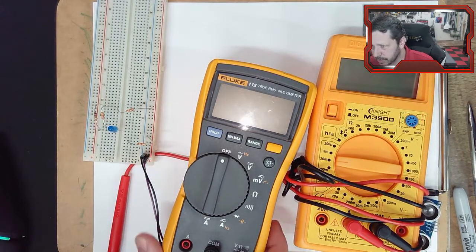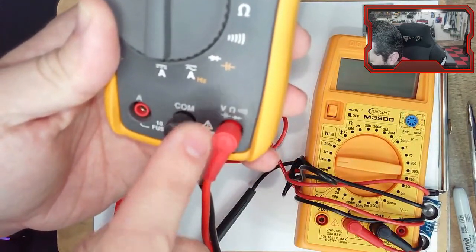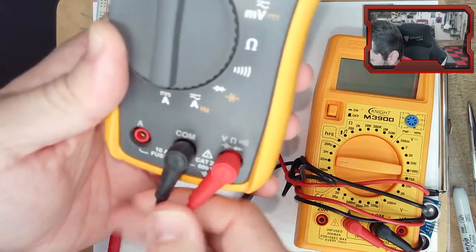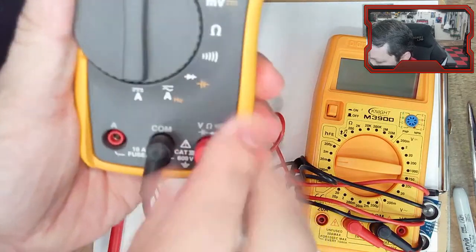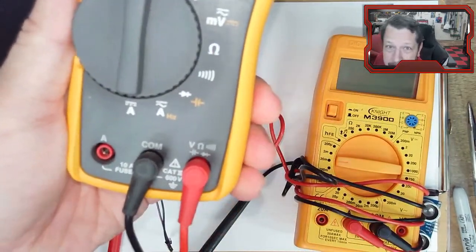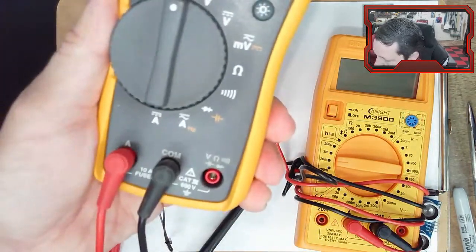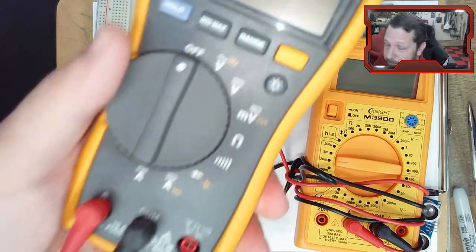If you'll notice on this multimeter, it has V for volts, ohms, the continuity, diode, capacitor type test, all on this side, but current is over here. So if I want to measure current, for this multimeter and for a lot of multimeters, I have to remove the lead and put it over here. And I never did that, so we weren't going to be able to measure current anyway.